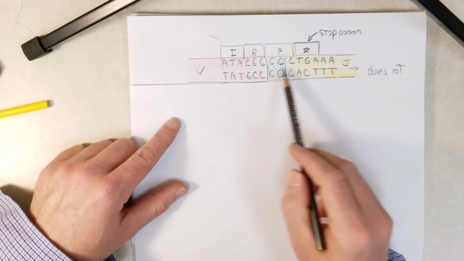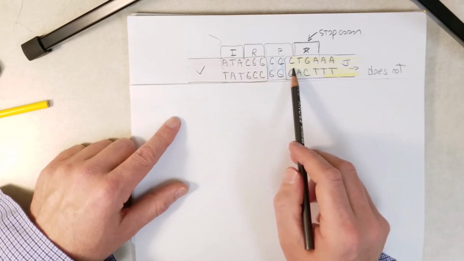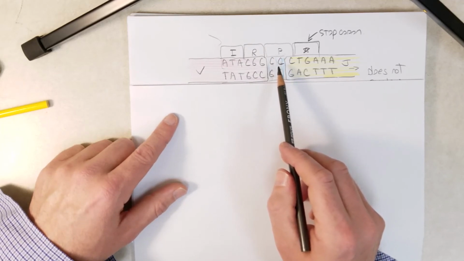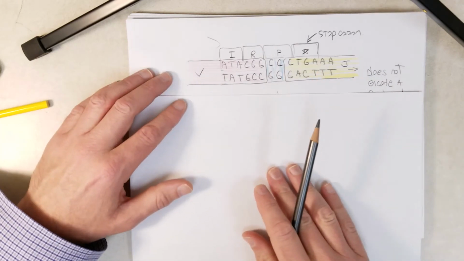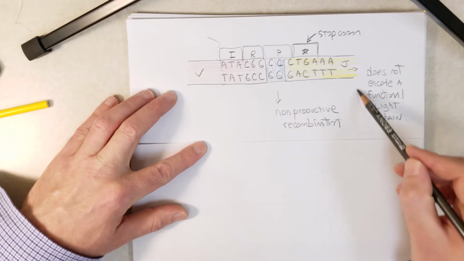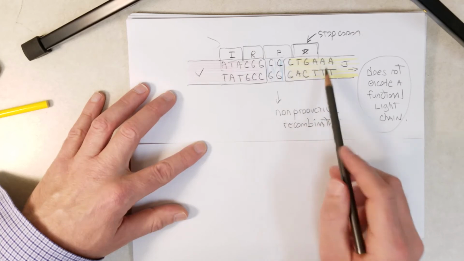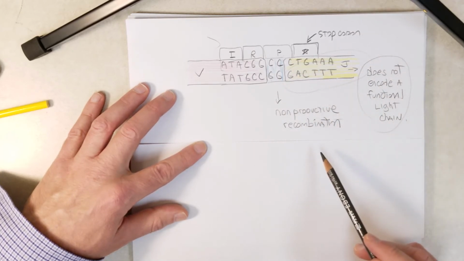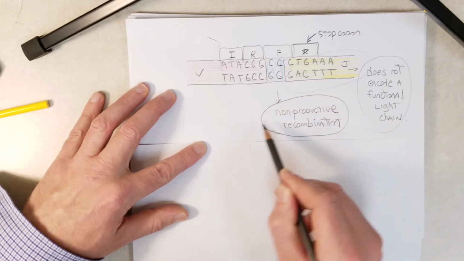So this recombination, even though we sealed those hairpin coding ends together and added 2 P nucleotides, if the cell tries to transcribe this into a messenger RNA and make a light chain out of it, it's not going to work. It would not encode a functional light chain because it has this early stop codon. We're missing this whole J segment, and now we're going to be missing the constant region also. So this is called a non-productive recombination.